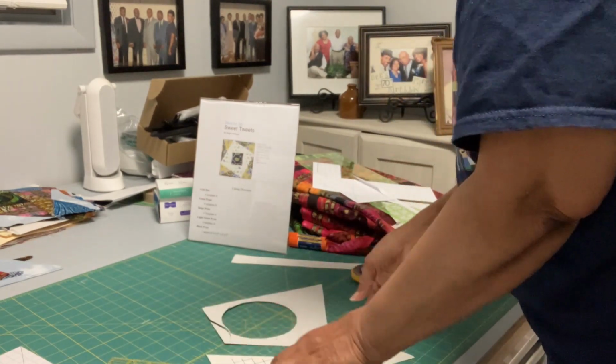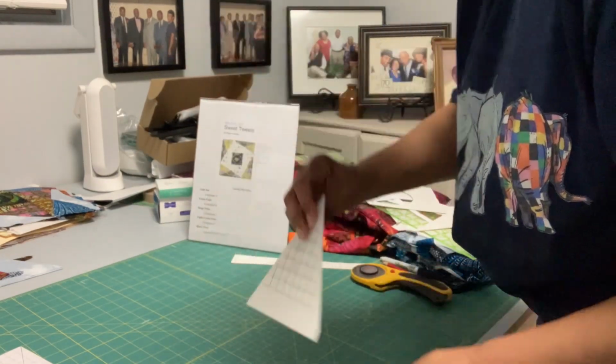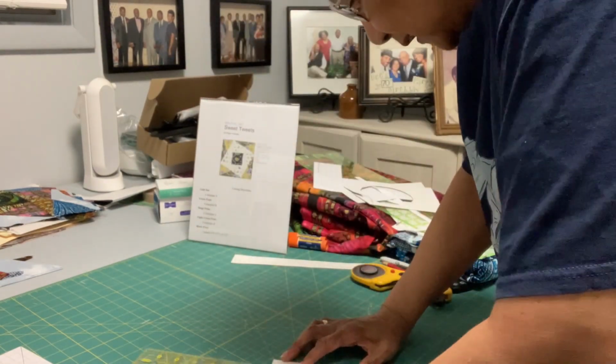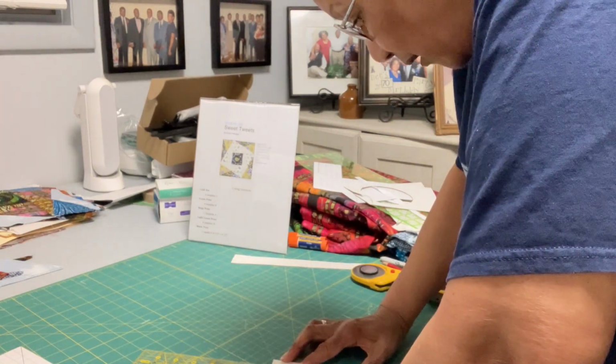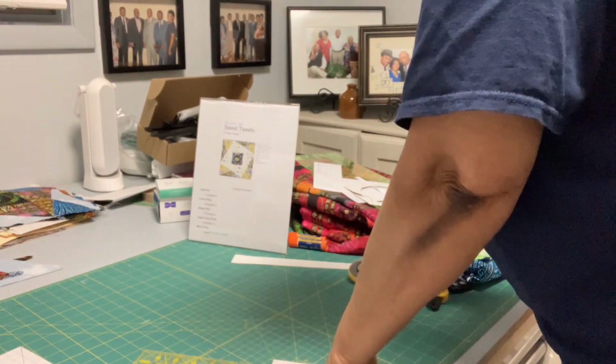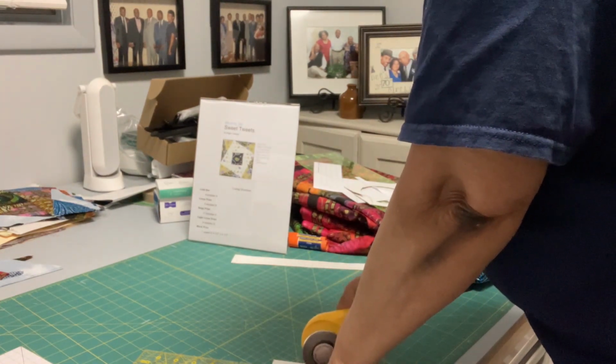Oh yes. Oh, see, that came right out. And I just need to do the bottom. And let's get that done now. And then we will talk about how often you have to use these templates to cut the fabric for the block.